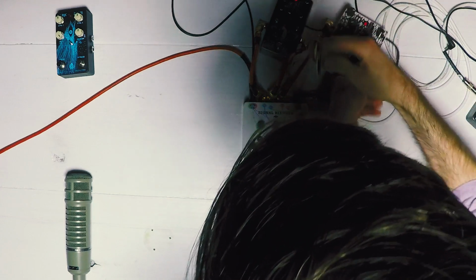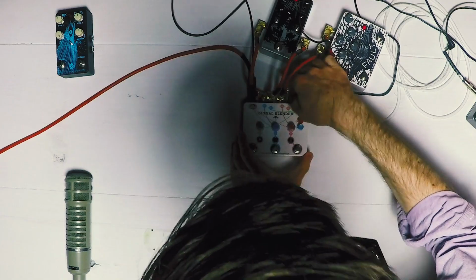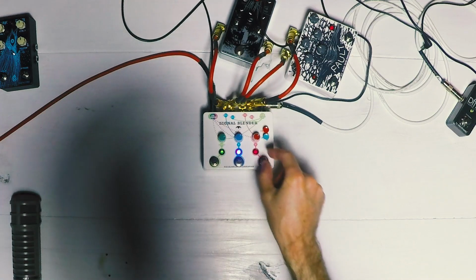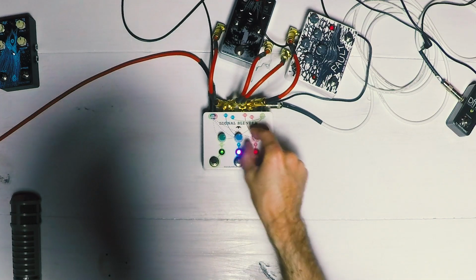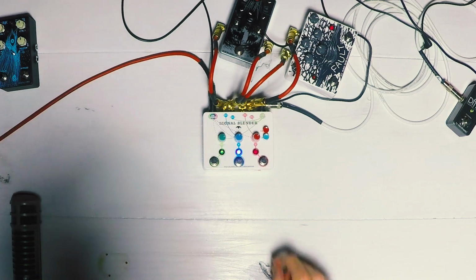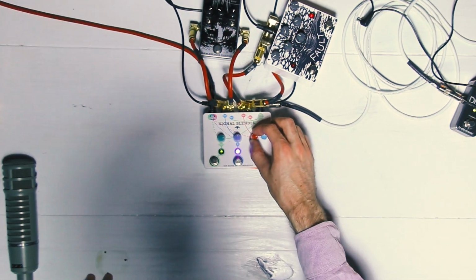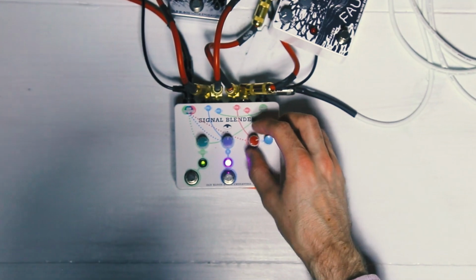Now let's see what happens with the Haunt if we mix it in parallel with a clean signal and some overdriven signal from the fault. Huge gain and complex clarity at the same time. This could be your always on.